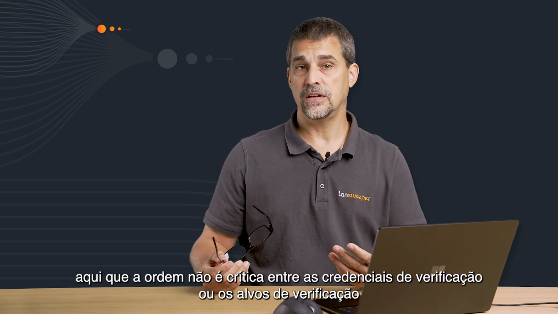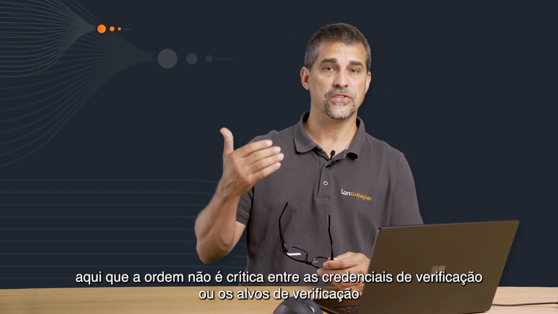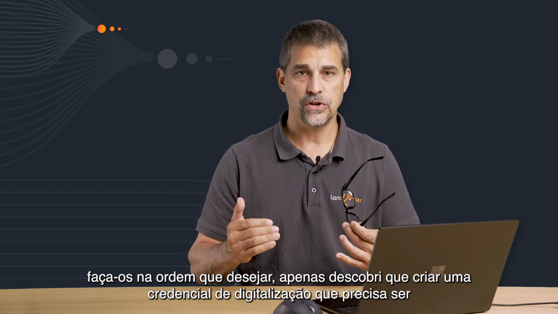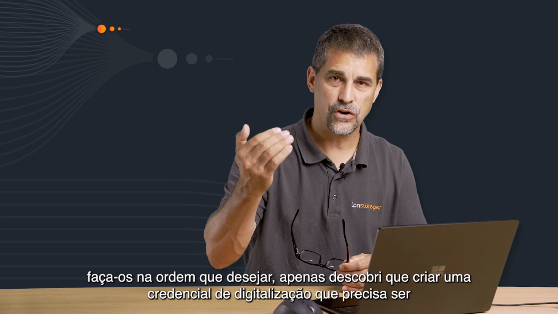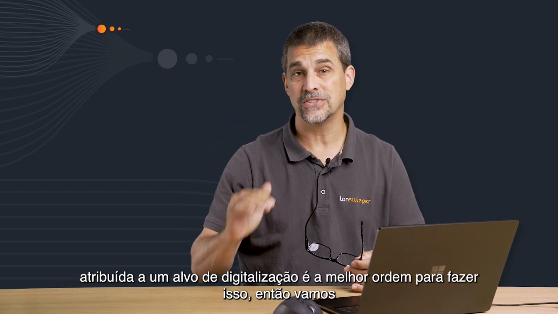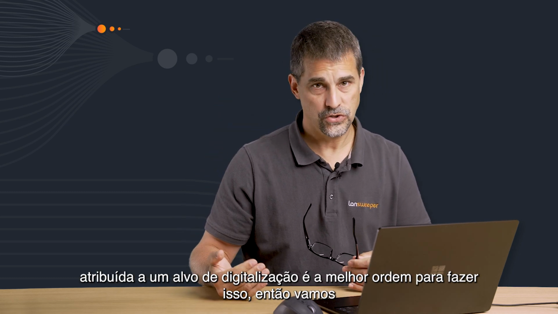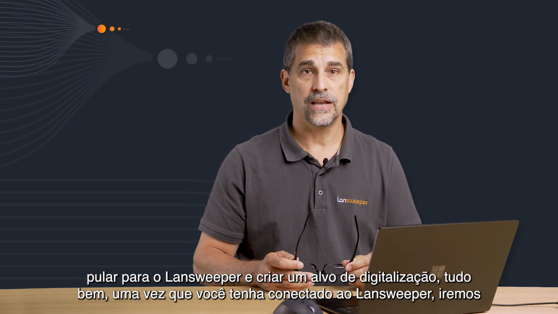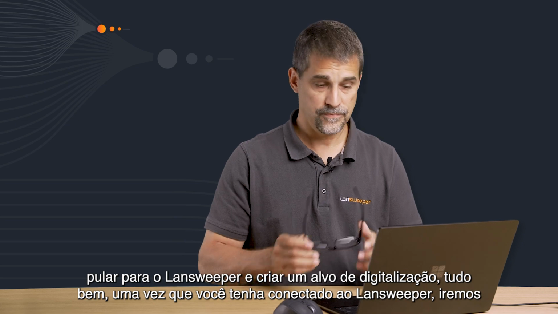But I want to emphasize here that the order is not critical between the scanning credentials or the scanning targets. You can do them in any order you want. I just find creating a scanning credential, which needs to be assigned to a scanning target, is the best order to do this in. So with that, let's jump into Lansweeper and create a scanning target.